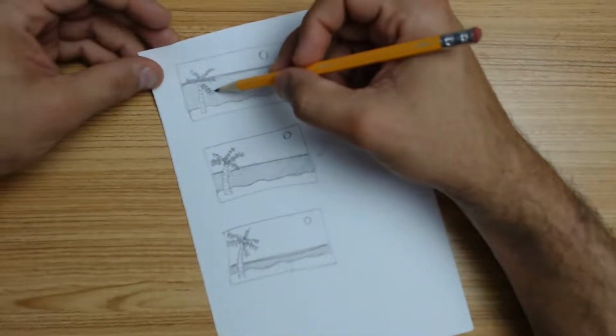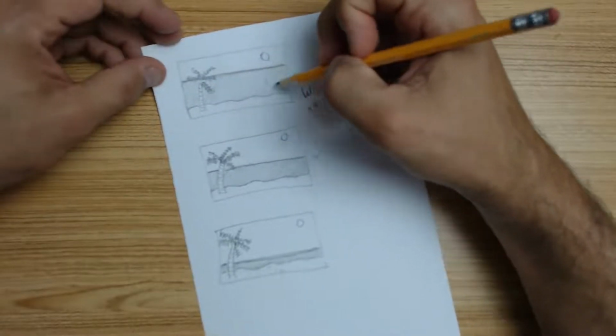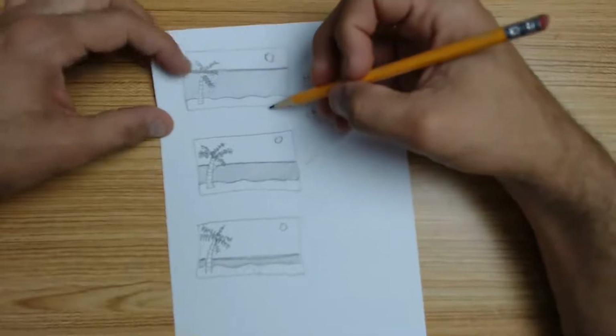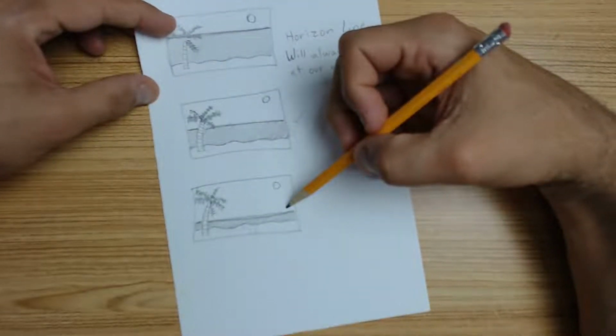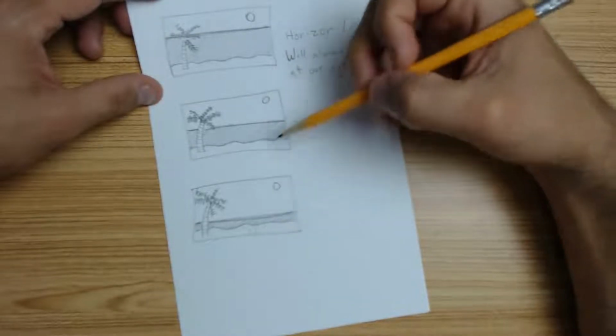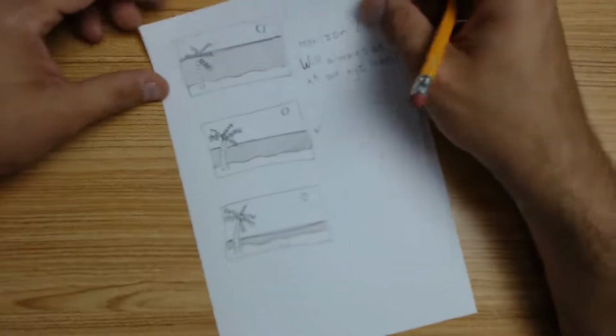So in this moment, when you look at it, you look at it from the point of view of someone that's high, on a very high place. When you look at this, you're looking at it from the perspective of someone that's laying down on the ground, and then this one. Okay, so let's get started with our picture.